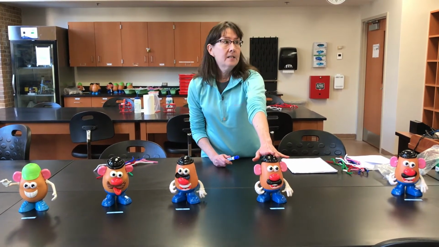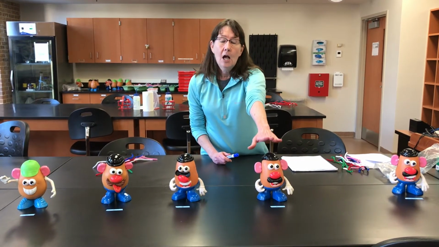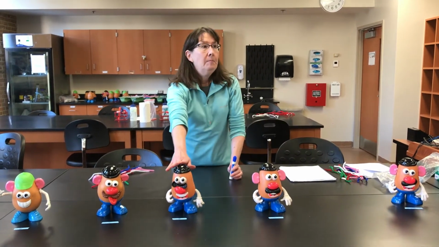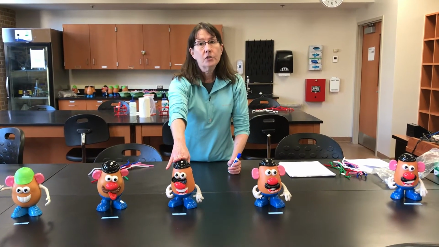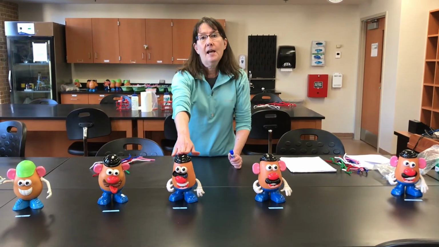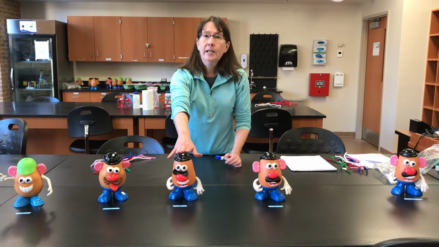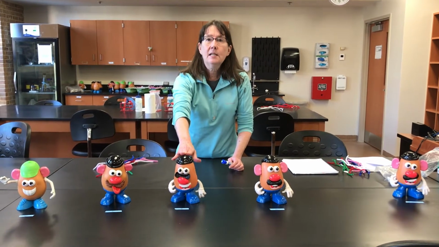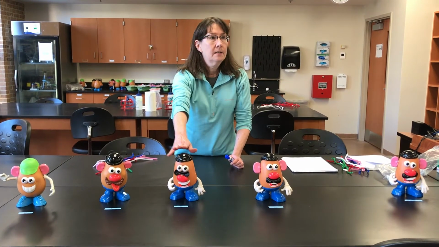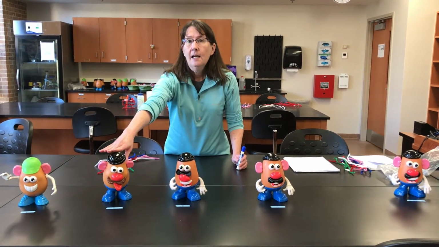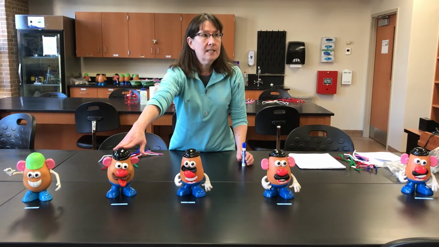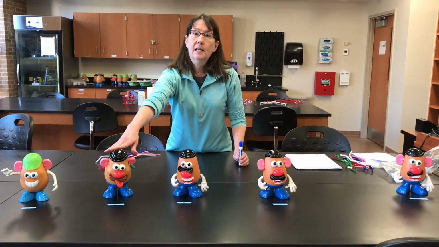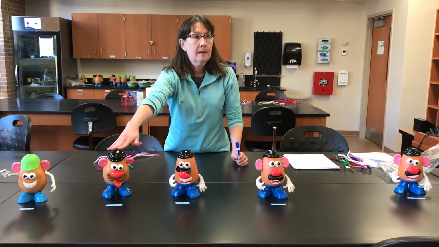Baby A still has and exhibits all of those same phenotypes as our original. Baby B has no ears. Baby B was heterozygous recessive for the ear characteristic and ended up with 2 lowercase e's and has no ears. Baby C ended up being homozygous recessive for mouth type. Therefore, baby C is sticking out his tongue instead of smiling.